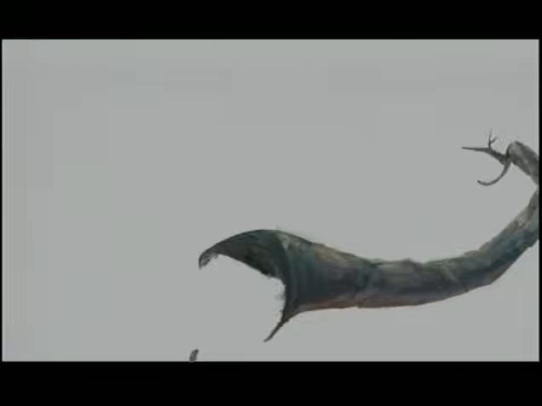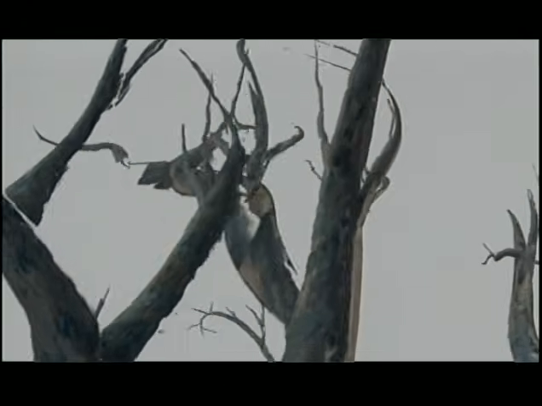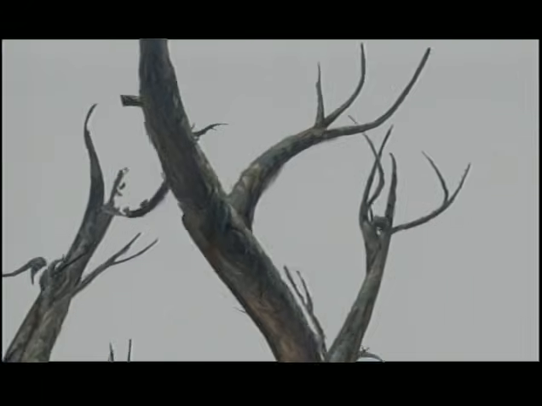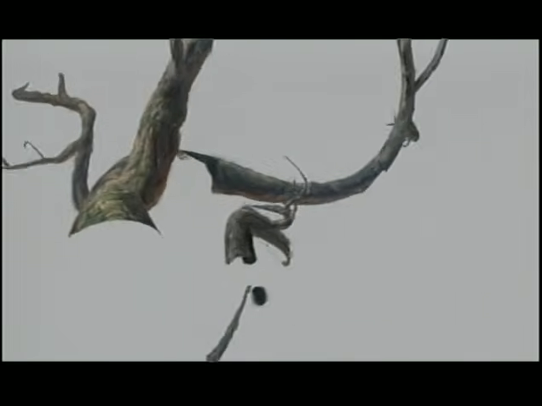So after the painter has painted for a little while, we then render a test to see how it looks in motion. And this is an example of a test after the painter had only painted a few areas of the painting. But we wanted to see it all moving just to make sure that it was all working so far. And it gives us an idea of what to do next.